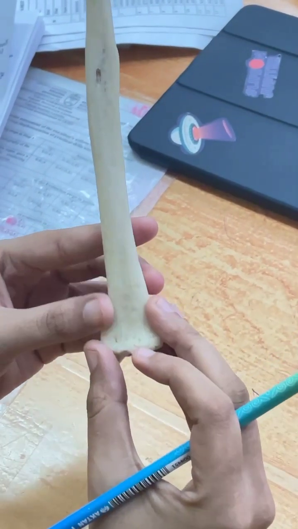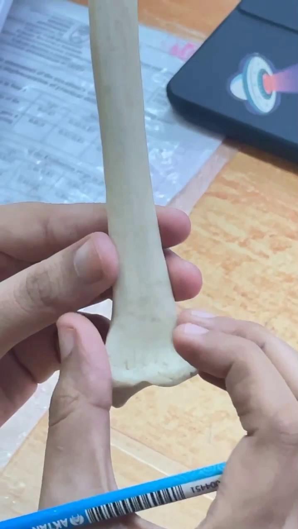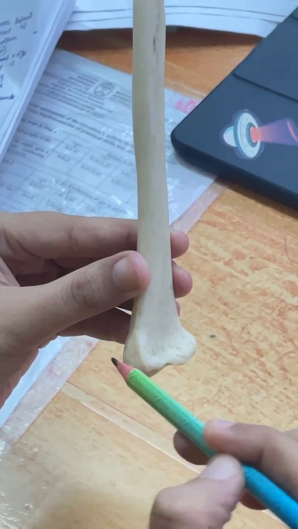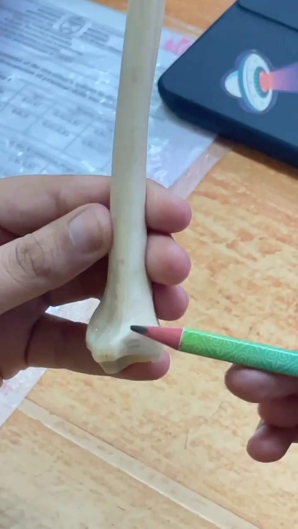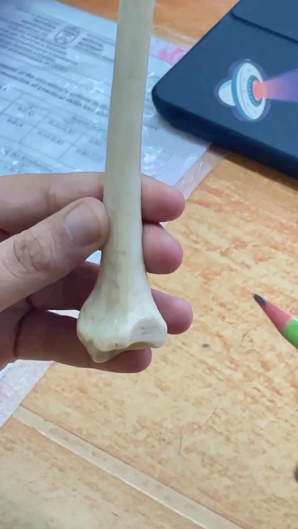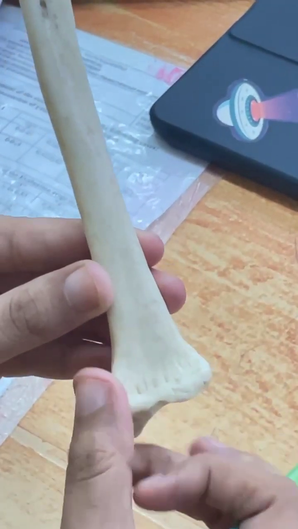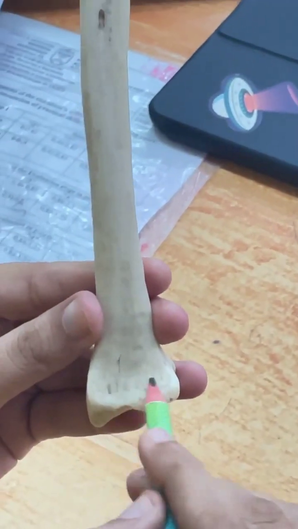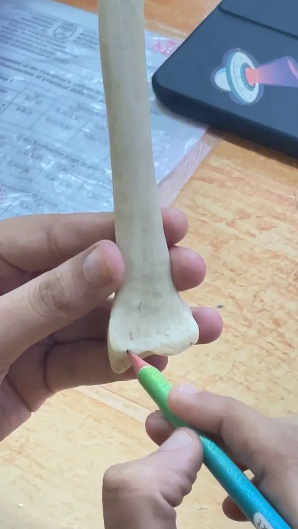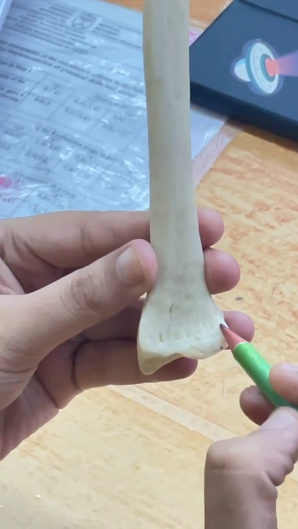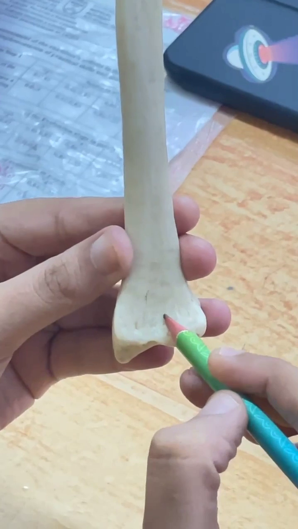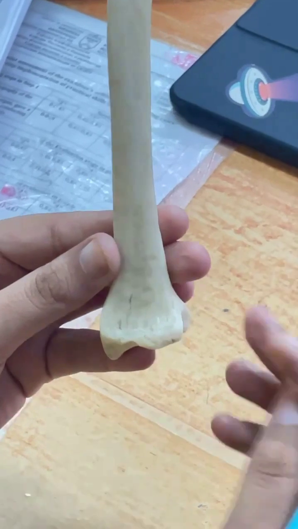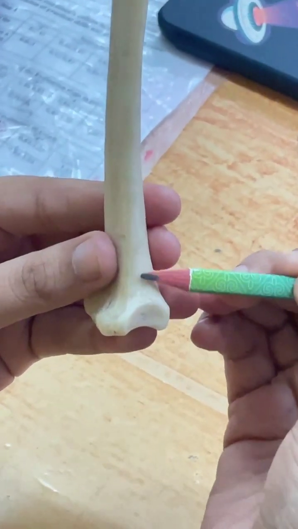Now we talk about the lower end of the radius. This is the widest part of the bone, and on the lateral side there is the styloid process, and on the medial side there is the ulnar notch. And this part has 5 surfaces. First we talk about the anterior surface. This is the anterior surface. On the anterior surface there is a thick prominent ridge, and here we can also palpate the radial pulse through the radial artery. Clear? And this is the medial surface of the lower end.